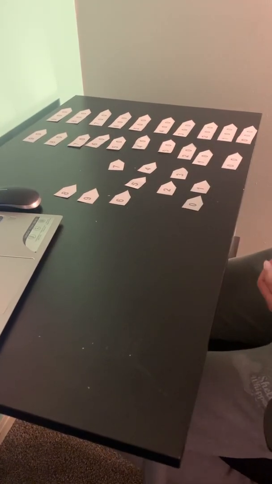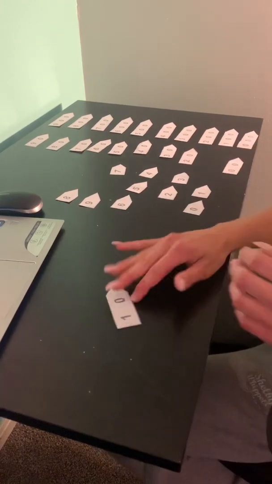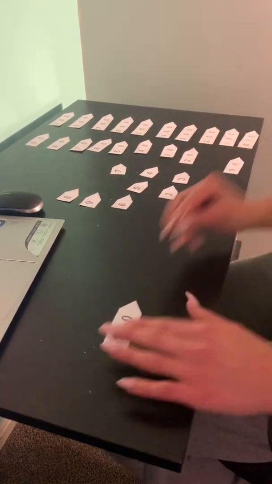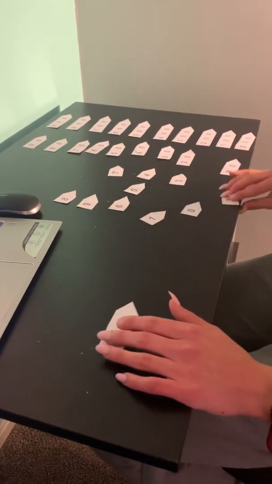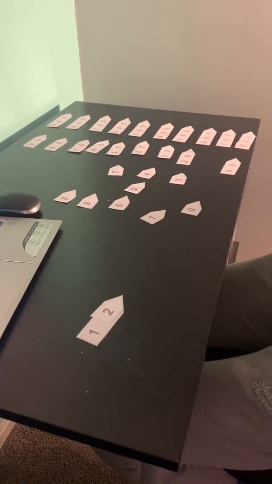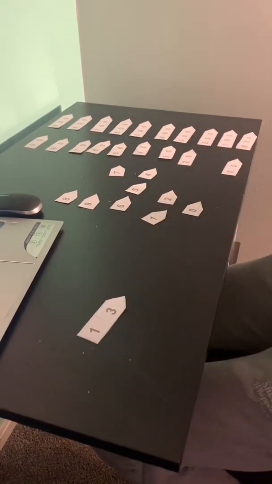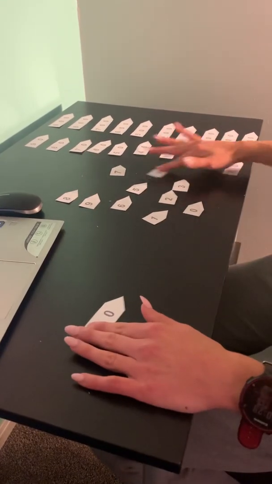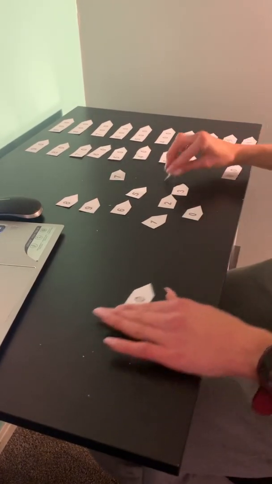2-digit numbers. Show me 11, 12, 13, and 14. So we have the 10s and we have one of the ones. So we have 11. We have 12. We have 13. And we have 14.